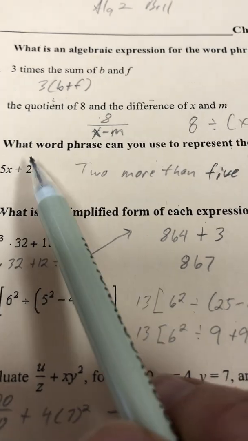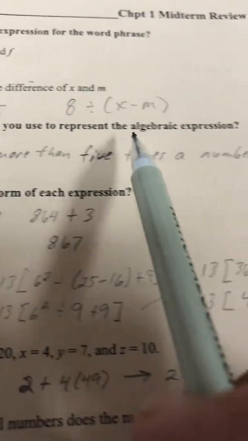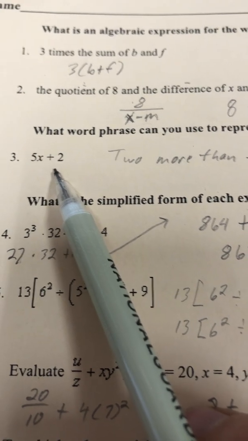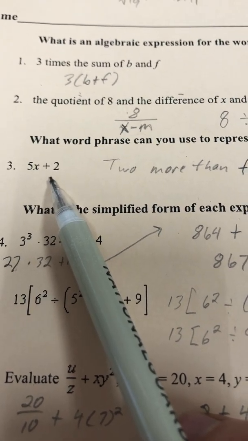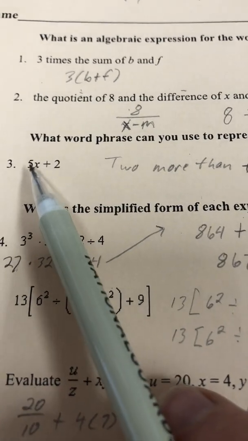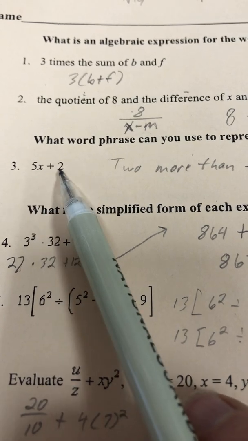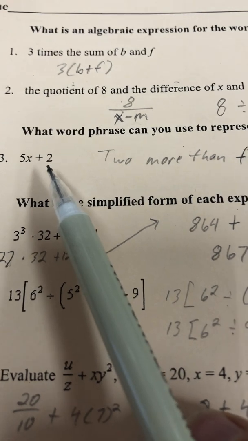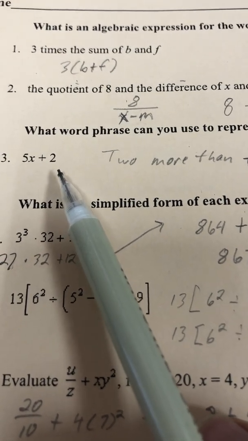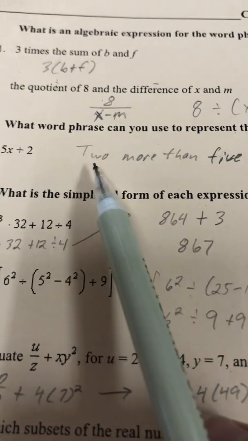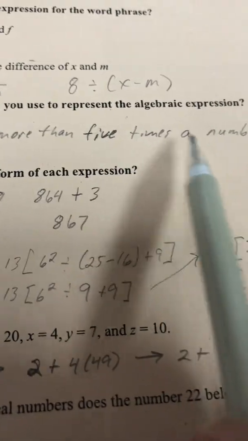For number 3, what word phrase can you use to represent the algebraic expression? Here we're going backwards. You have an algebraic expression, and now you are going to write it as a word phrase. Notice I have 5 times a number and I'm adding 2 more to that. You could write this differently, as long as you're covering all of this. For example, 2 more than 5 times a number.